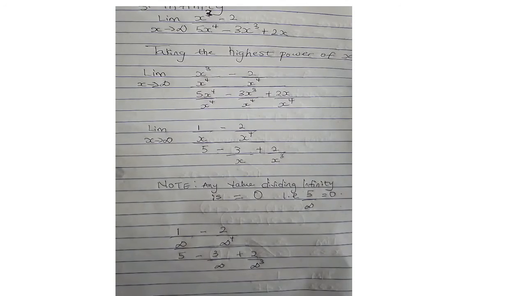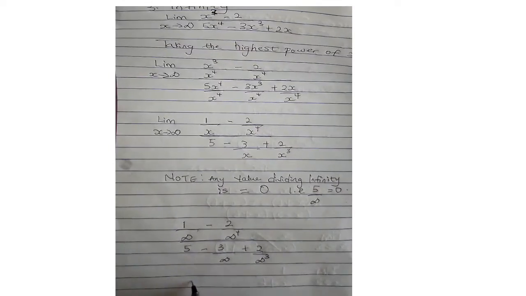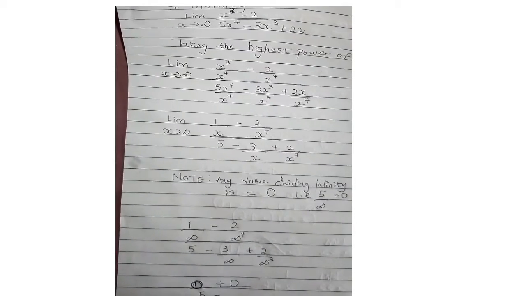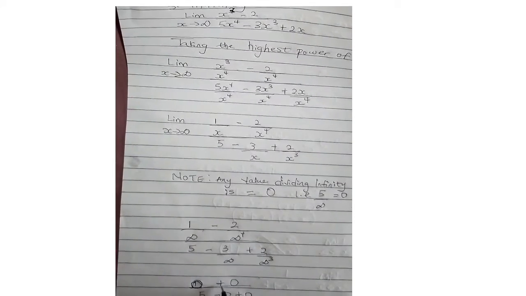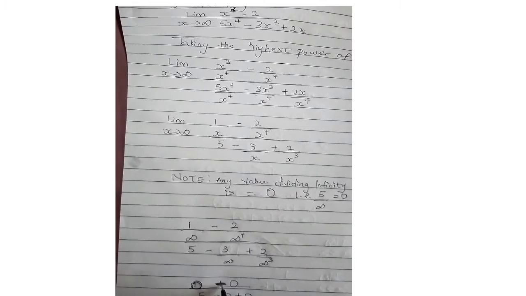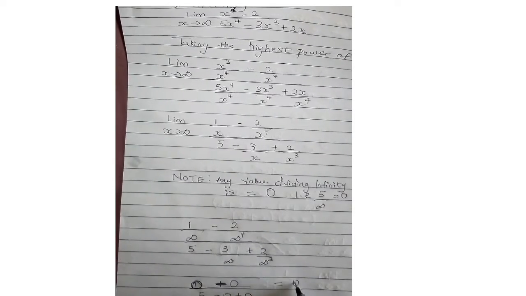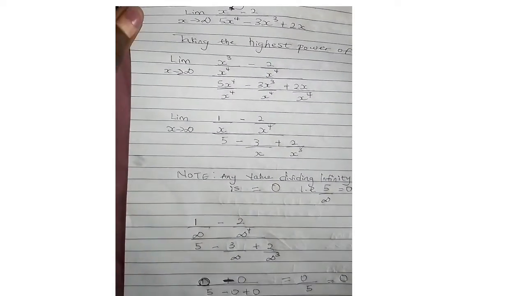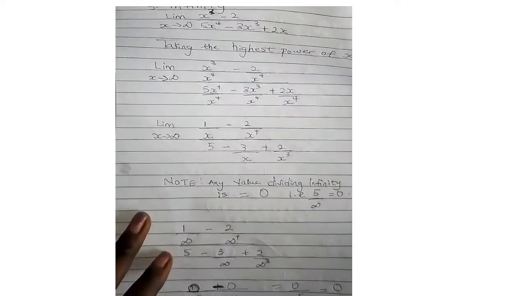So in this case we're going to have 0 plus 0 all into 5 minus 0 plus 0. So it is going to be a negative sign. So I'm going to have 0 all into 5, which is equal to 0. So this is how you solve when you have a question involving infinity.